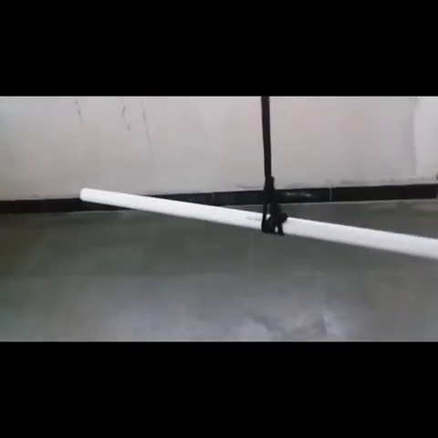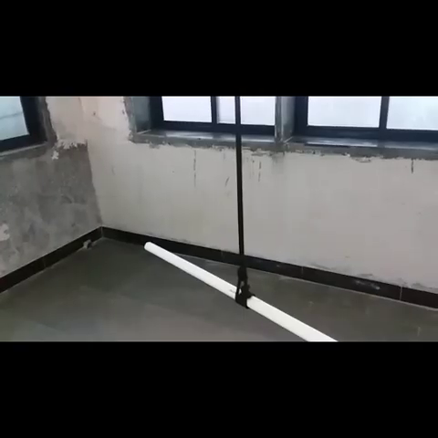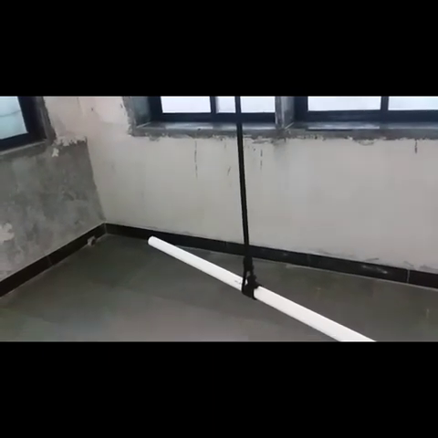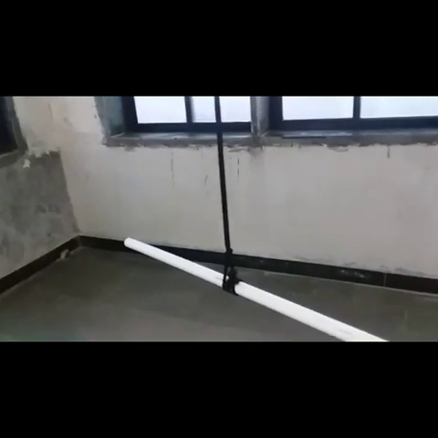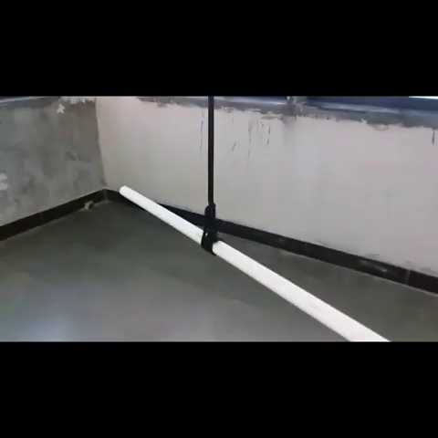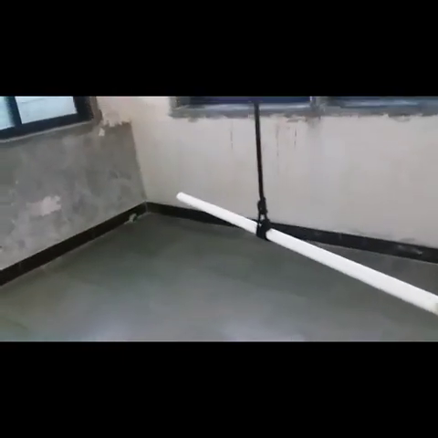Here I have used a rope for hanging this pipe. Look at this. I have tied a rope at the pipe's center and hung it so that it remains horizontal. Look at this horizontal situation of the white plastic pipe.